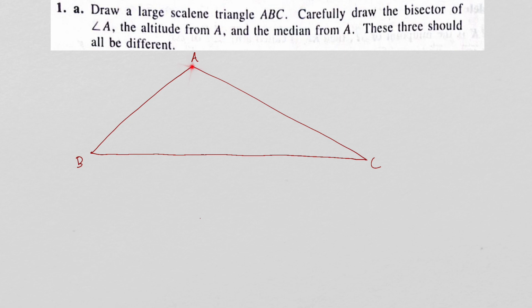A bisector is a line that cuts this angle exactly in half. So a bisector might be something like this. Okay. And then draw the altitude from A. Well, the altitude is going to make a right triangle. It almost is, the way I drew this, it's almost exactly the same. But this is the altitude, where the blue line is the bisector.